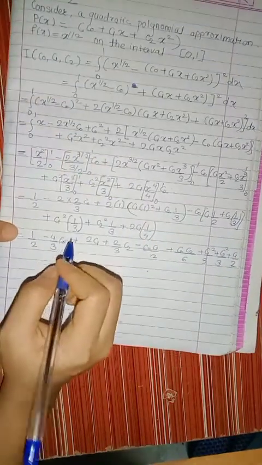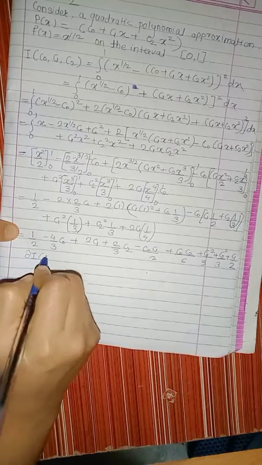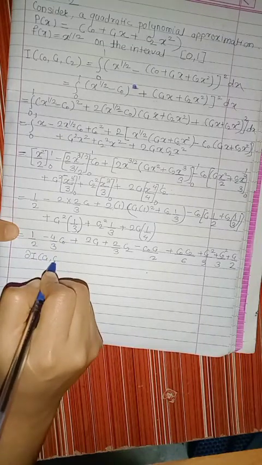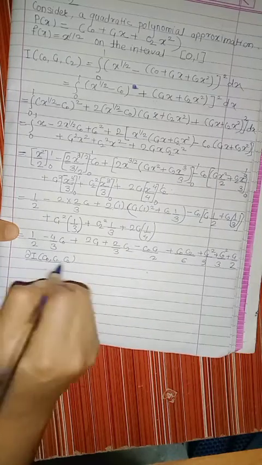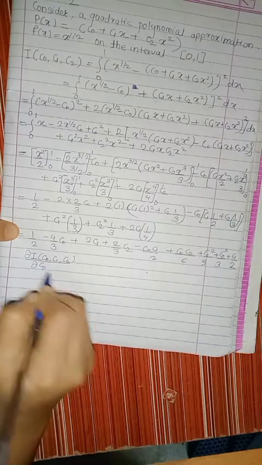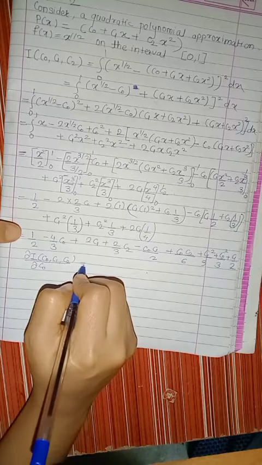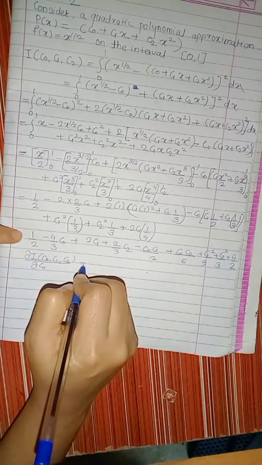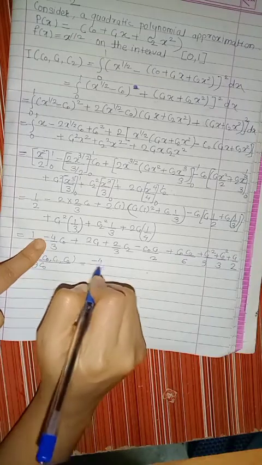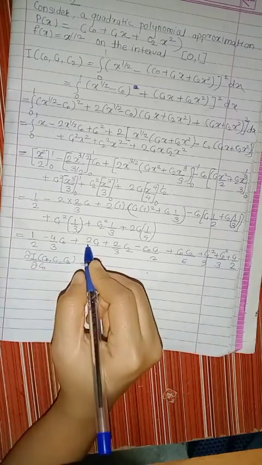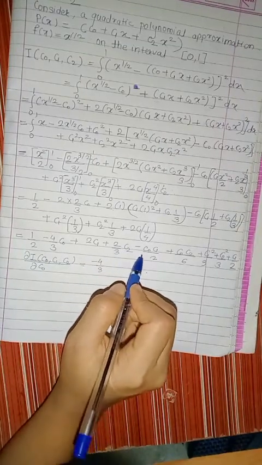The next step is to find the partial derivative of I of c0, c1, c2 with respect to c0. The partial derivative is minus 4 by 3, the partial derivative of 2c1 is 0, and 2 upon 3 c2 is also 0.